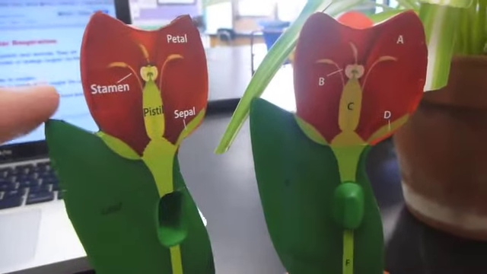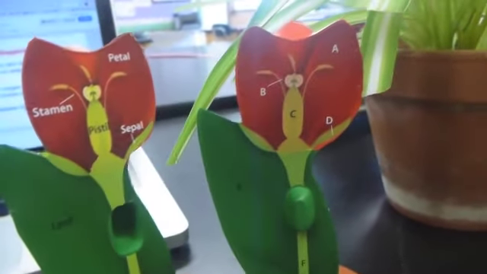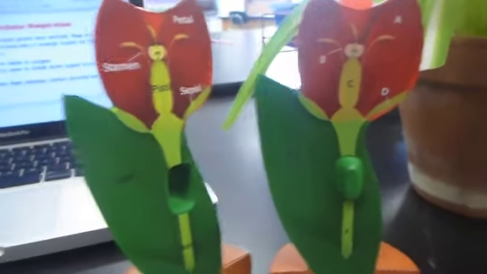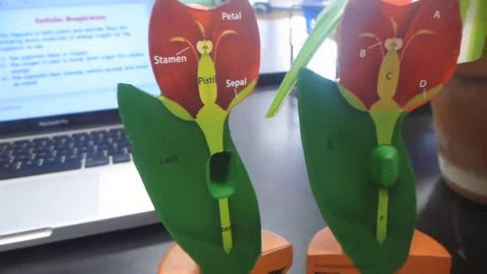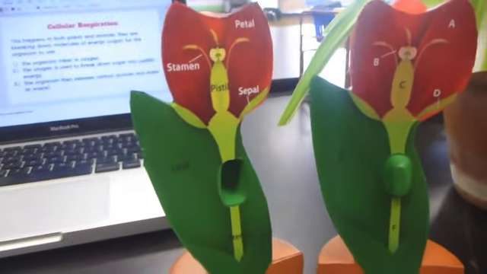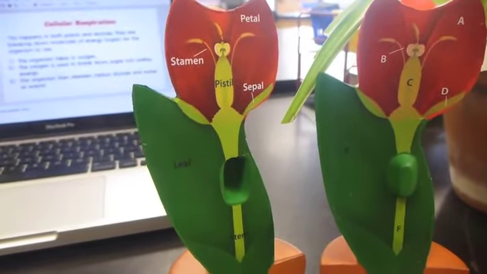So photosynthesis in a tulip is going to happen in the leaves, okay? And the stem and the roots will carry water to the leaves. The underside of the leaves will bring in carbon dioxide, and then it'll use water, carbon dioxide, and some of the power that it got from the sunlight to make sugars and oxygen.